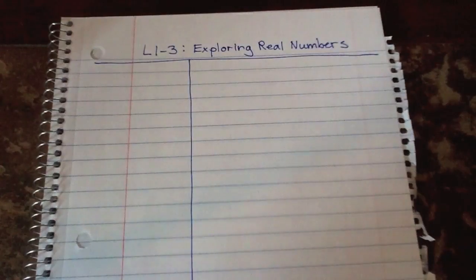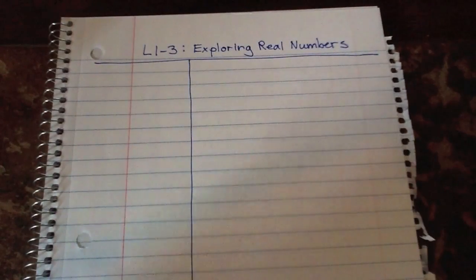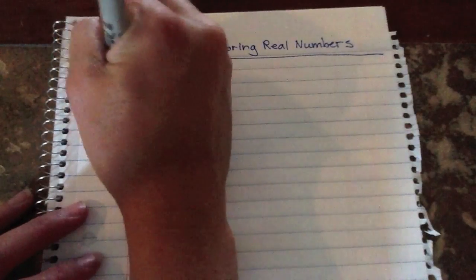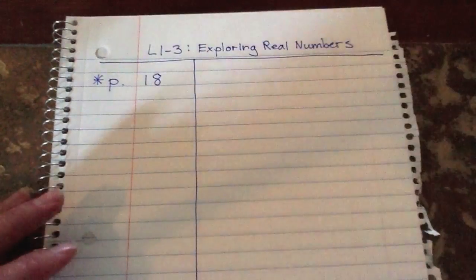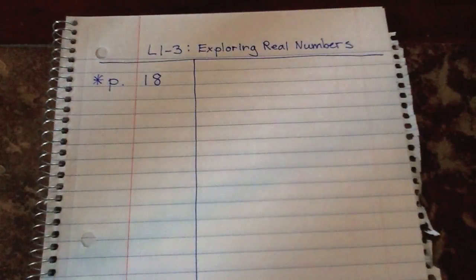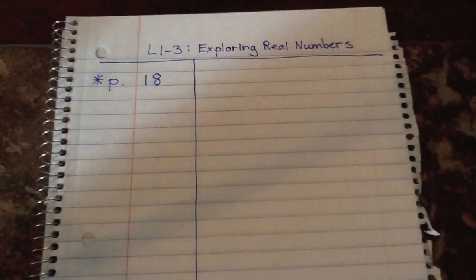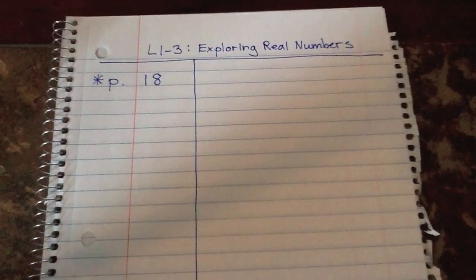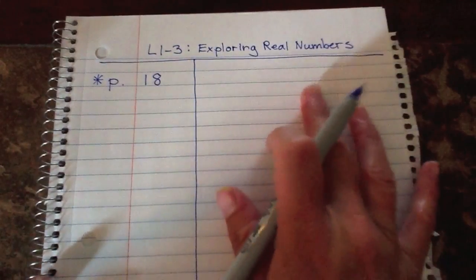What I want you to do after we take notes today is go to your book and go to page 18. Or you can open your book to page 18 right now while we're taking our notes. There is a chart on page 18 that is really great to just look at as we go through this, because it shows you how all the numbers are relating to each other. And again, we're only talking about the real numbers.